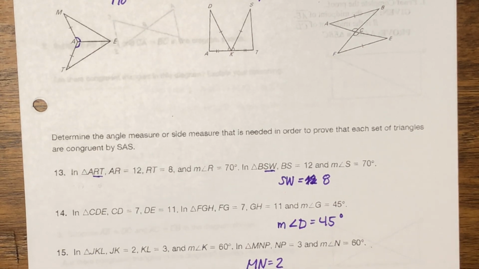Let's take a look at the last one. We have our first side is 6, our second side is 4. Let's see, QS. They're messing with us a little bit. Look, they redid the order. They're saying that QS is 6, and then RS is 4, and the angle between them this time is S. It's not in the middle of our congruent statement here, it's at the end.